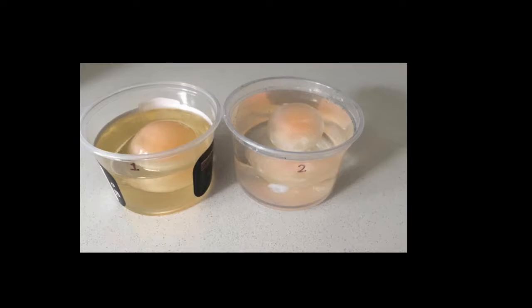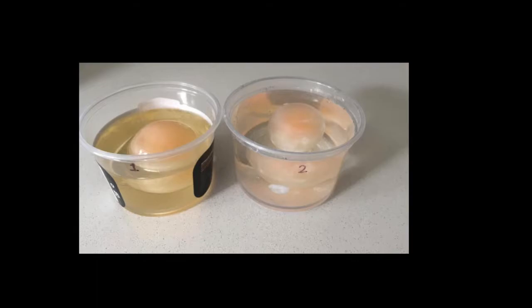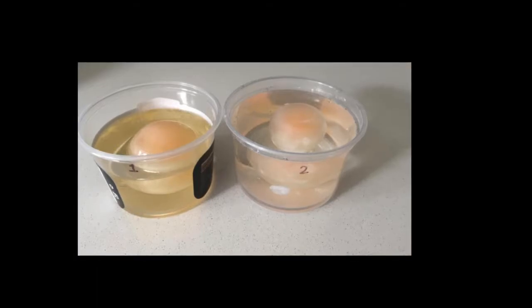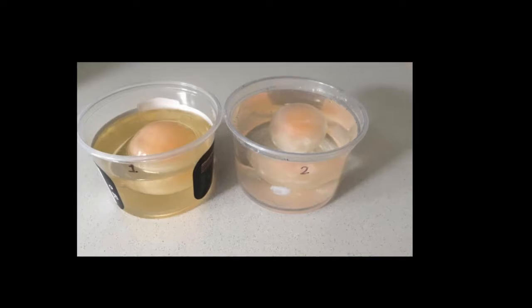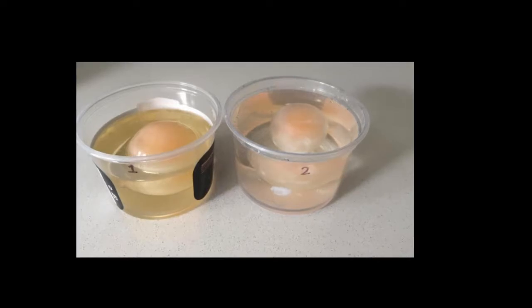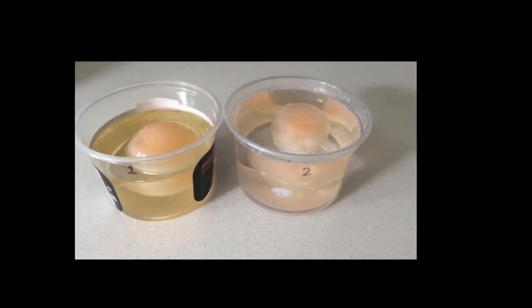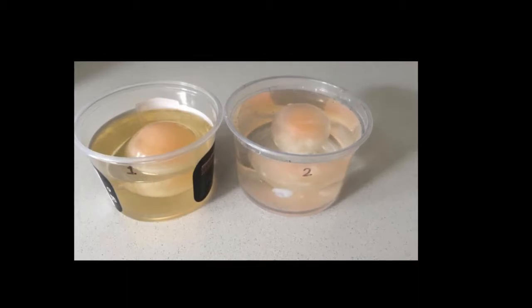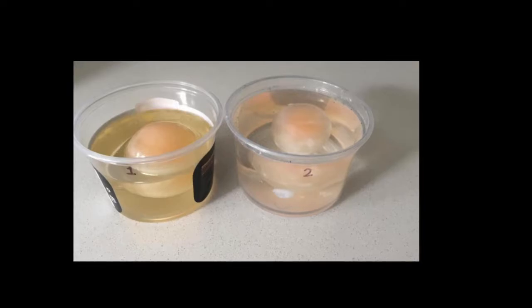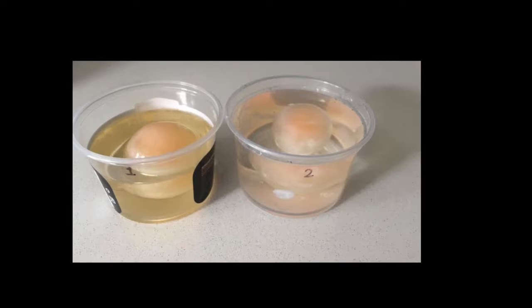For the next step, we put 1 egg in 1 flask and filled it with water, which is a hypotonic solution. The other egg we put in another flask filled with corn syrup, which is a hypertonic solution. For this step, both eggs should be completely covered with their respective solutions. We left the eggs for 8 hours and checked them every 2 to 3 hours to see any change.